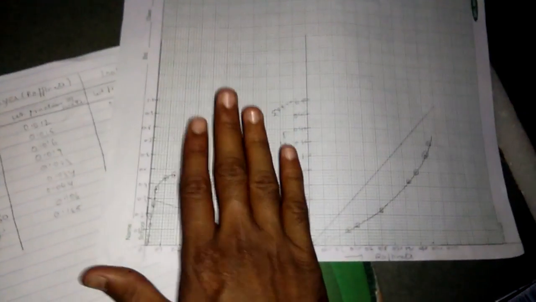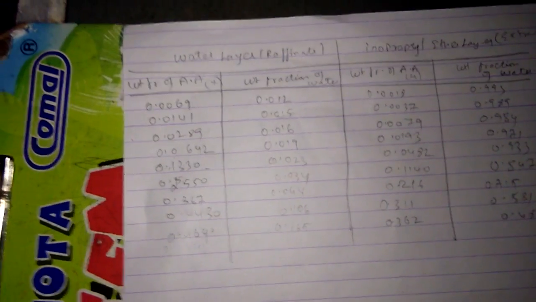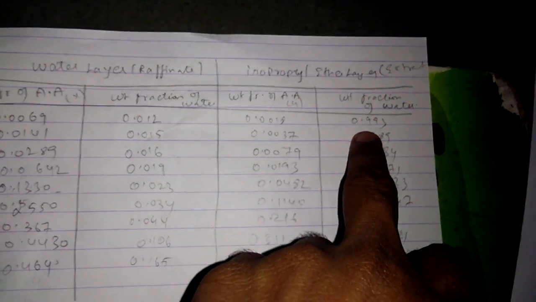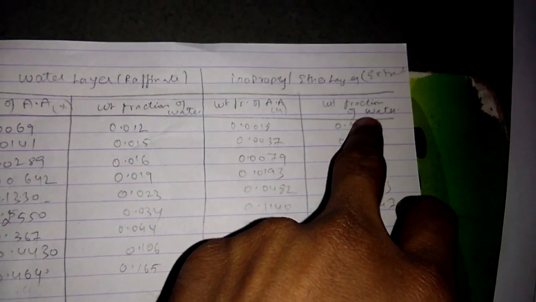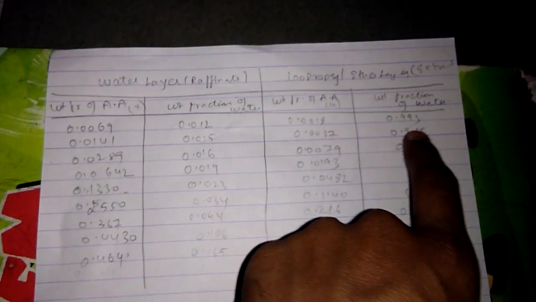In order to plot this graph, first of all just keep an eye on these numbers. If you see this number as 0.993, definitely weight fraction of water will be on the x-axis, because x varies from 0 to 1. So this will definitely be water, 0.993.